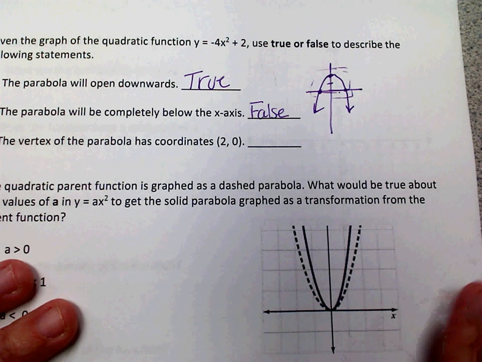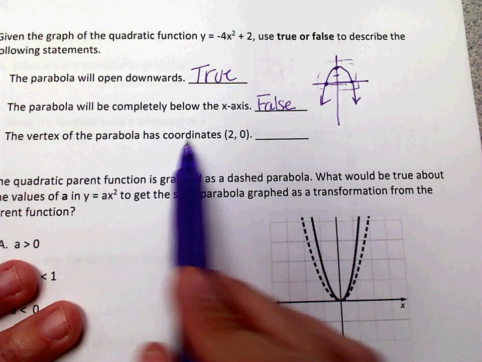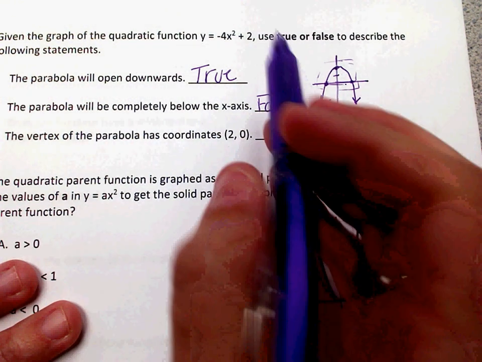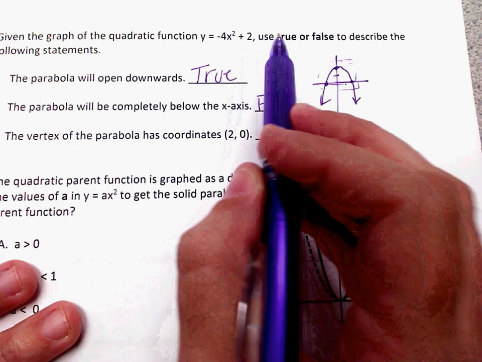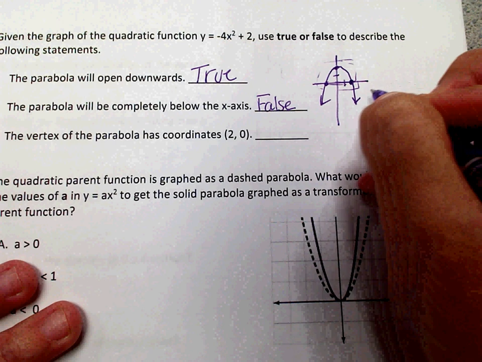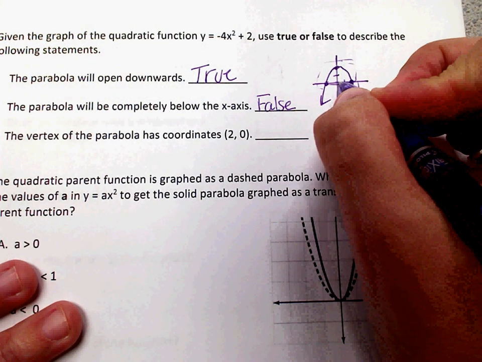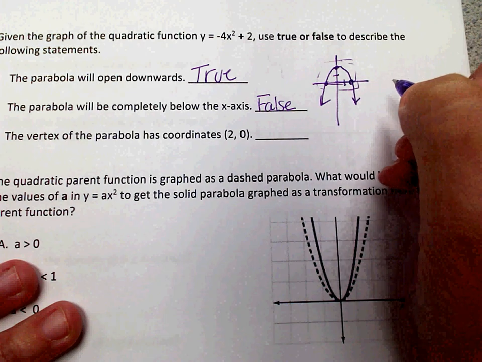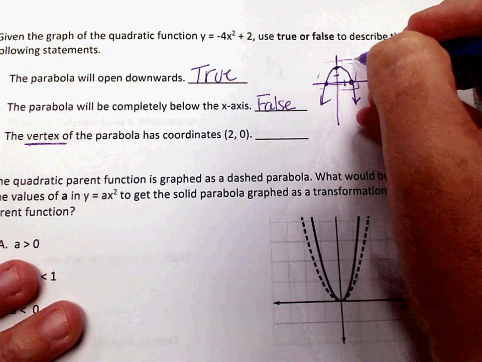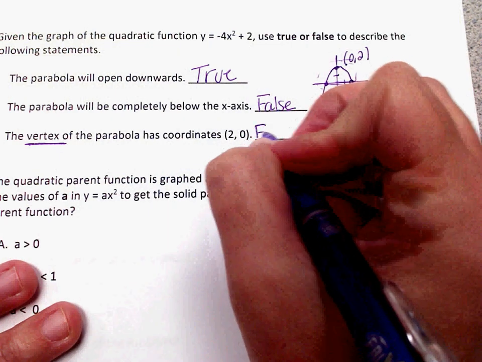All right, and then the last one says the vertex of the parabola has the coordinates 2, 0. Now this may be tricky for some of you because you see the 0 and you know the positive 2, but 2, 0 is actually right here. That may not be exactly where this graph crosses, but it's going to be on the x-axis at 2. And the vertex is how high it was, which this point is actually 0, 2, not 2, 0. So that is false. That's a little tricky.